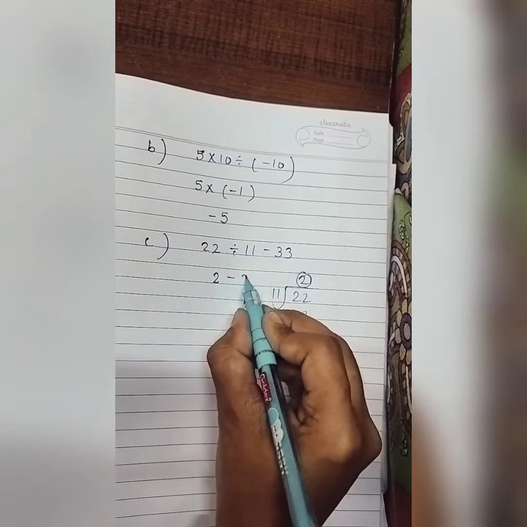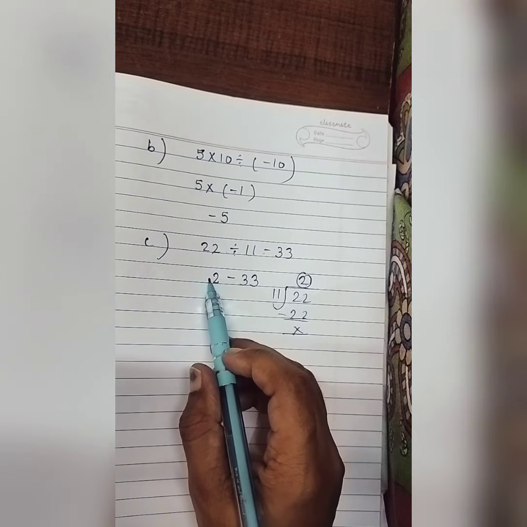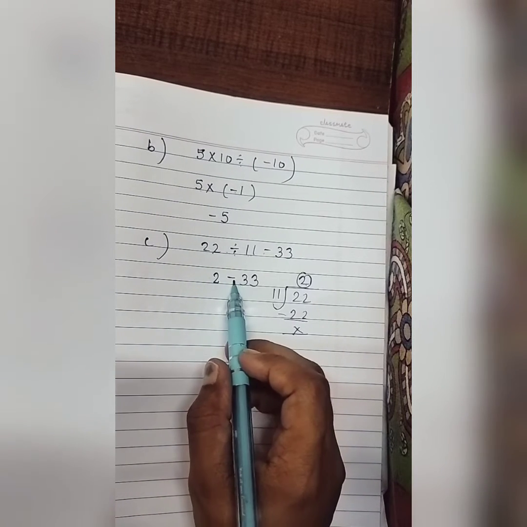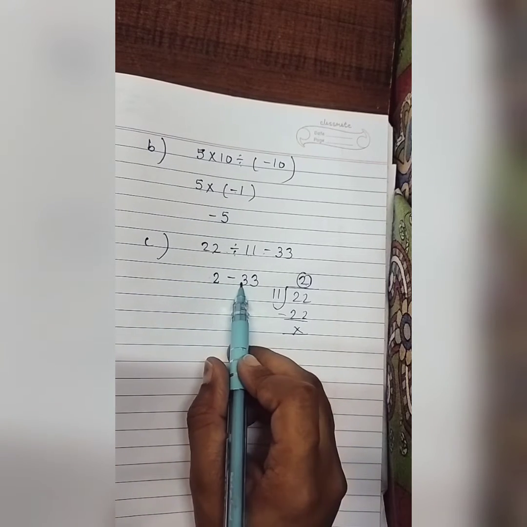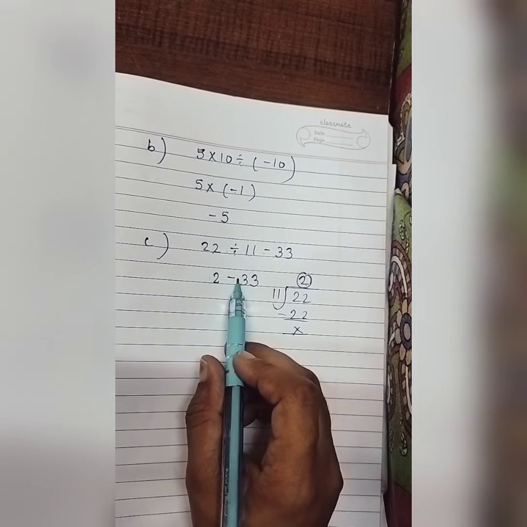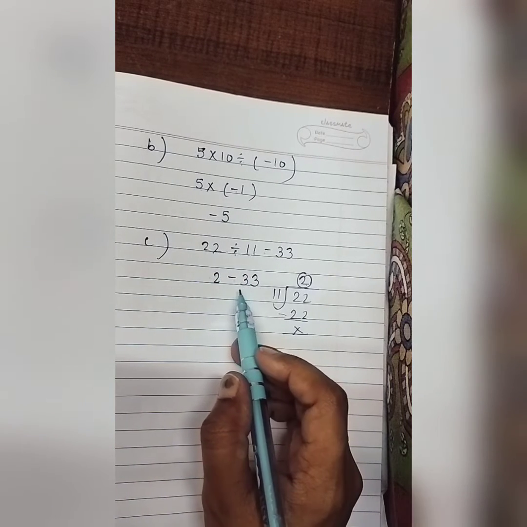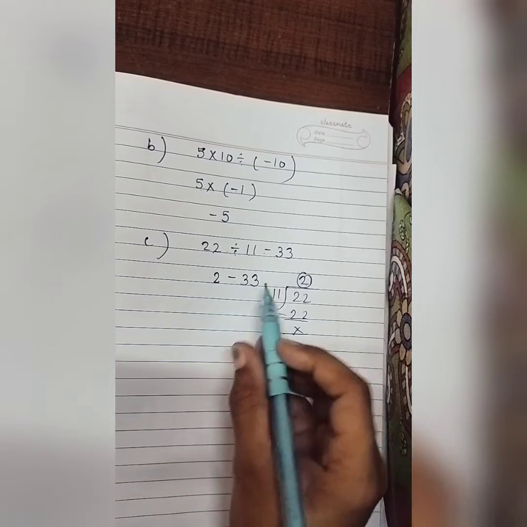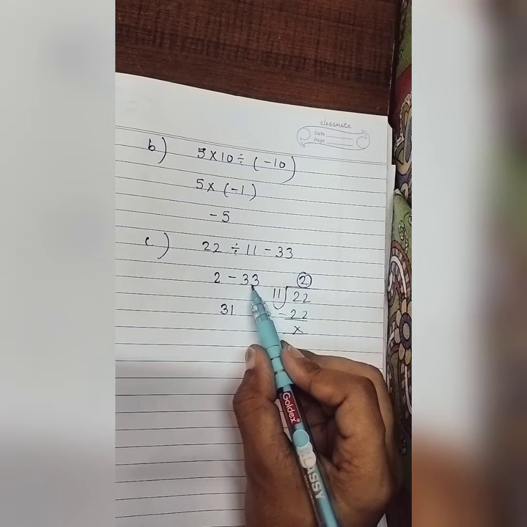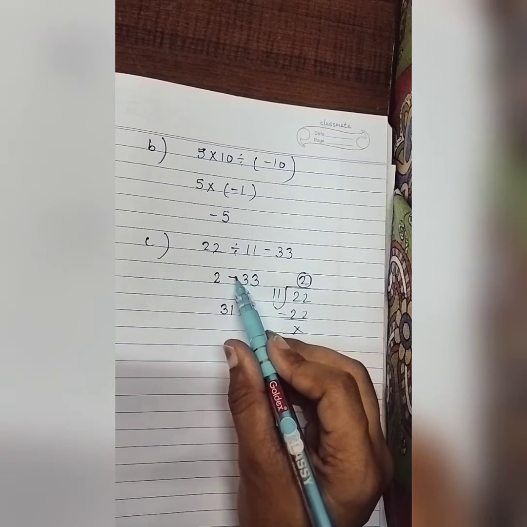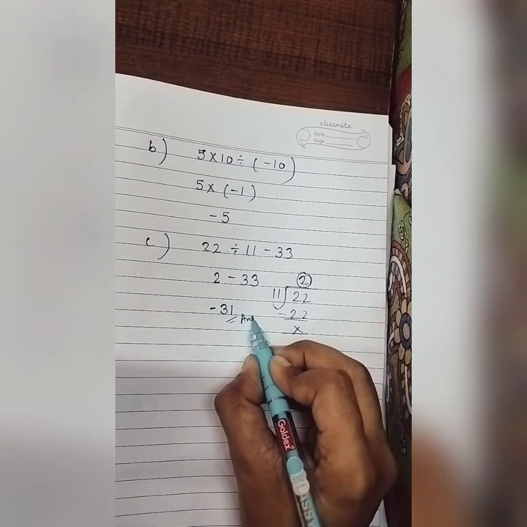Now 2 minus 33. So again the signs are different. One is positive, one is negative. So we need to do subtraction. Whenever the signs are different, one positive and one negative, or one negative and one positive, we have to do subtraction. So subtract 2 from 33, that is 31, and the sign will always be of the greater number. The greater number is 33. 33 is negative, so minus 31 is the answer.